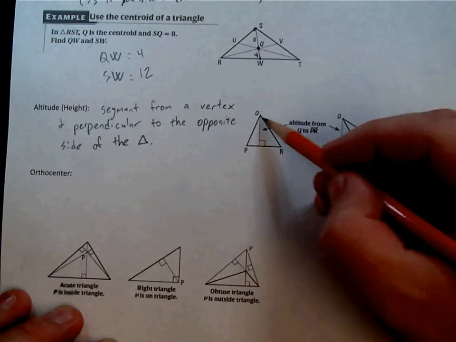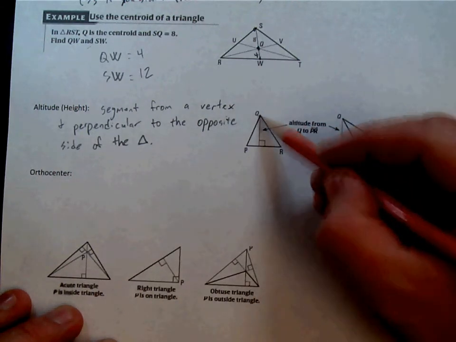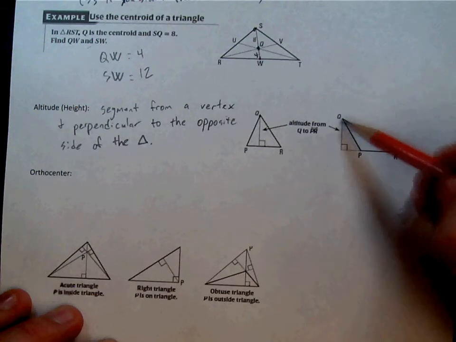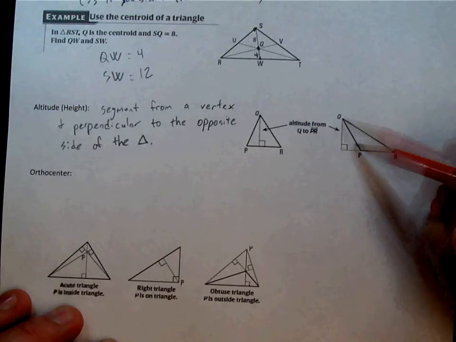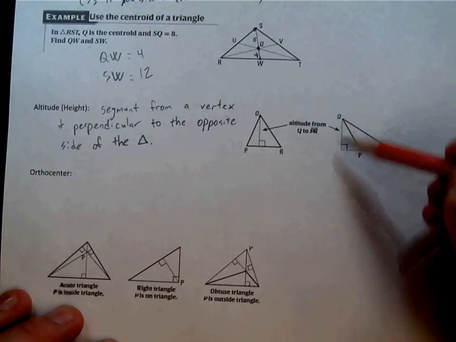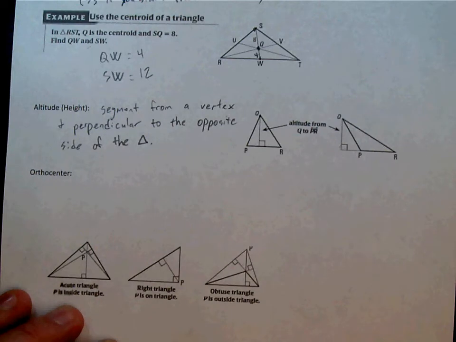You can see that here. We start at Q, go to the opposite side, perpendicular, there you go. Every once in a while the altitude is outside the triangle, because if I start at Q, I can't come down perpendicular to that segment and hit it, so sometimes I have to extend the side so it's perpendicular to the side extended. You can see that there.